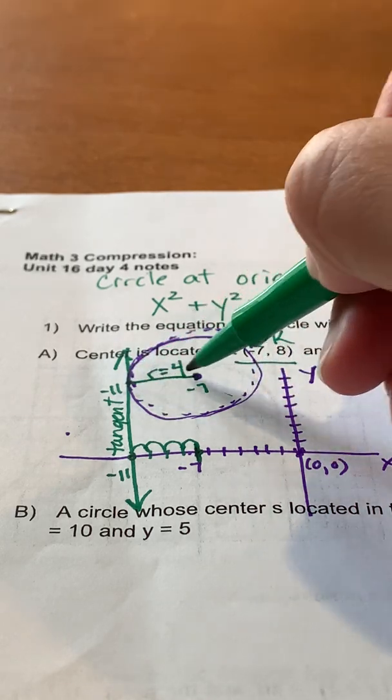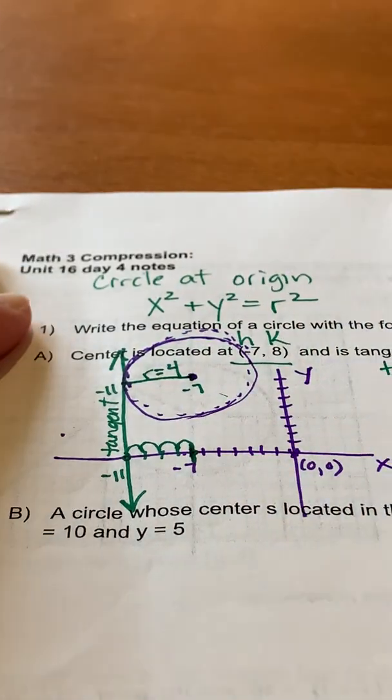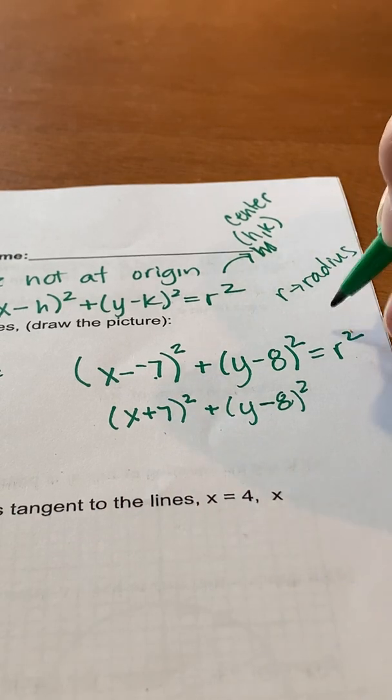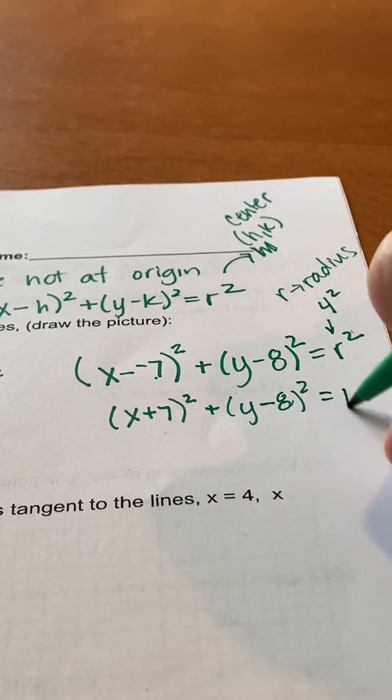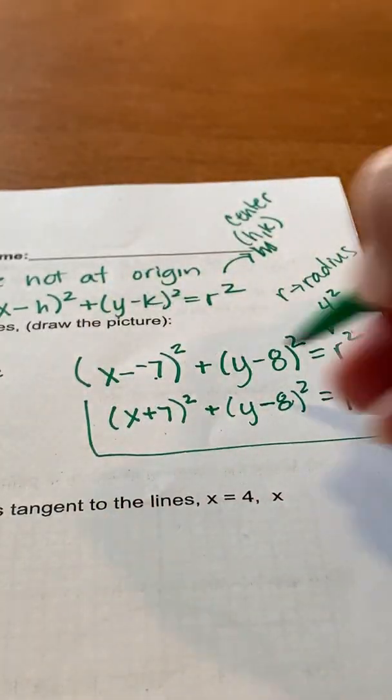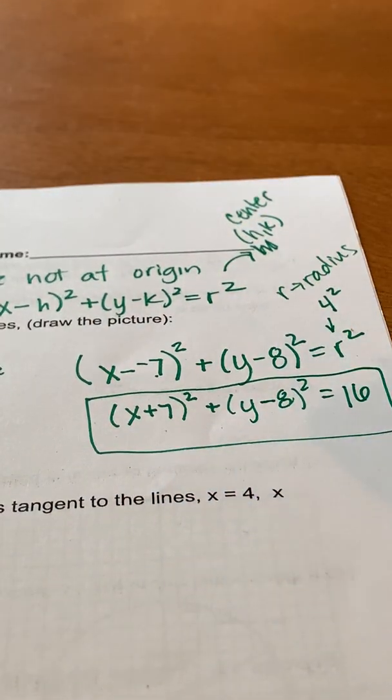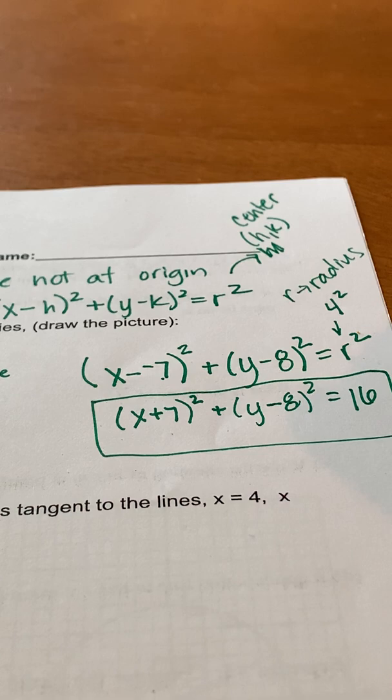So if you can figure out the radius is 4 there, I'm going to plug in 4 for my radius and square it, and I have my equation of x plus 7 squared plus y minus 8 squared is equal to 16. So, little tricks and tips.